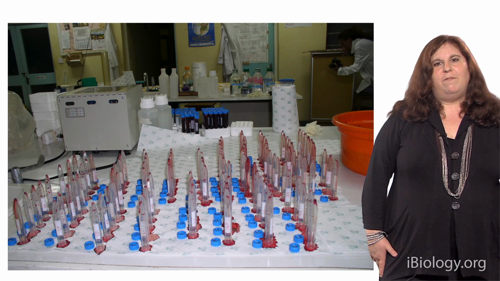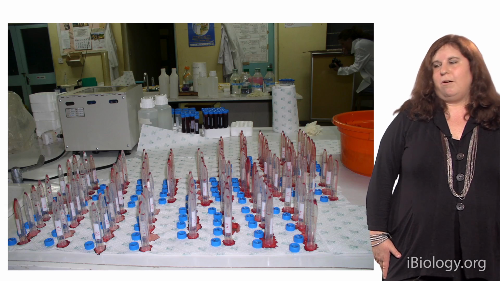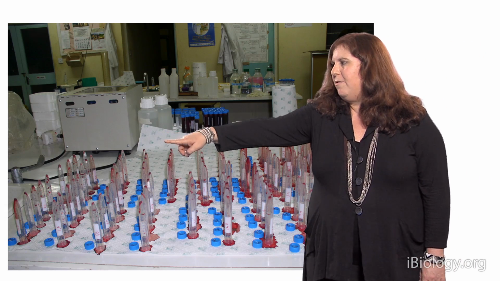But in other areas, we can find a local clinic. They'll often have a generator, and so then we're able to hook up a larger centrifuge.